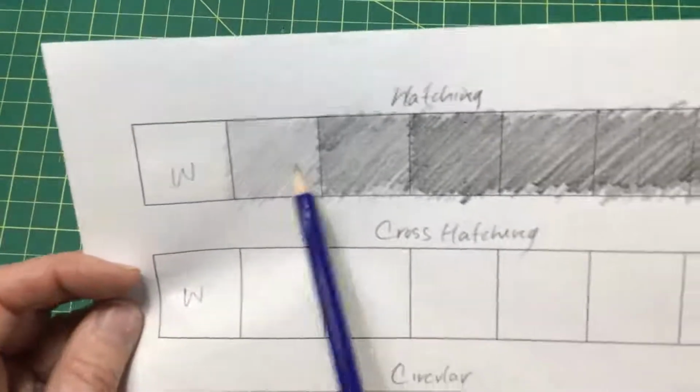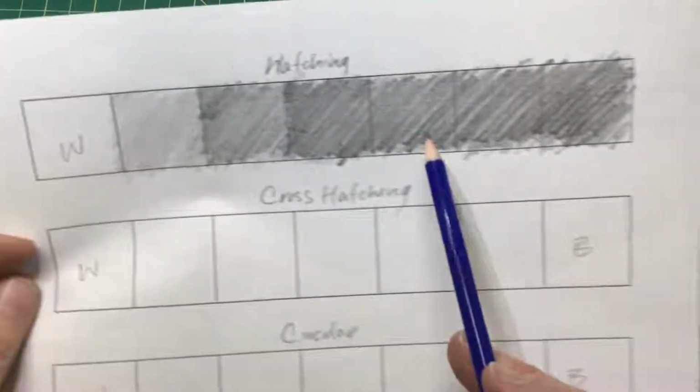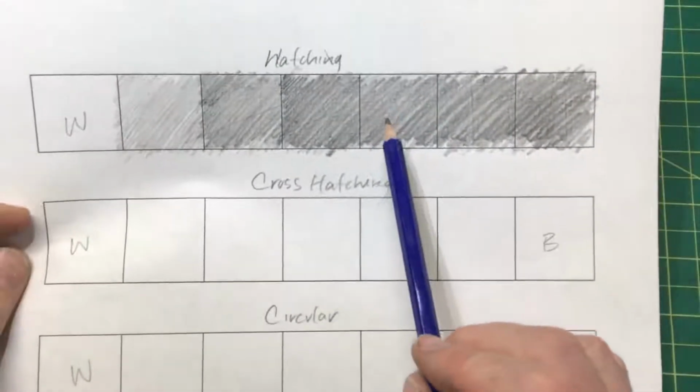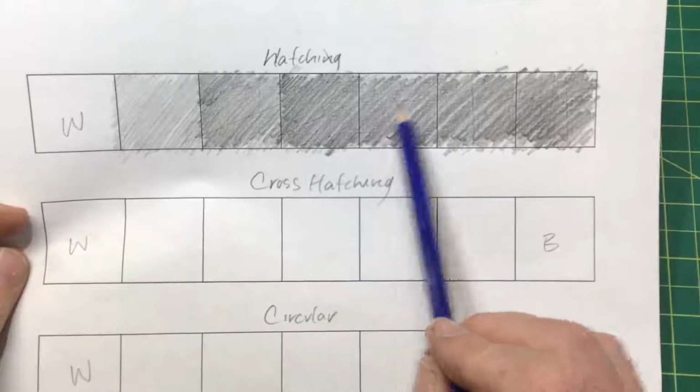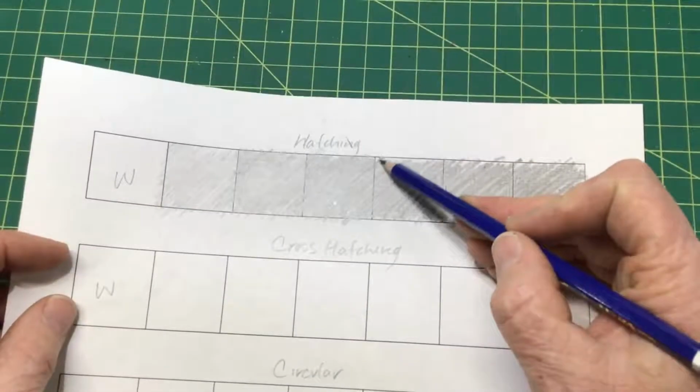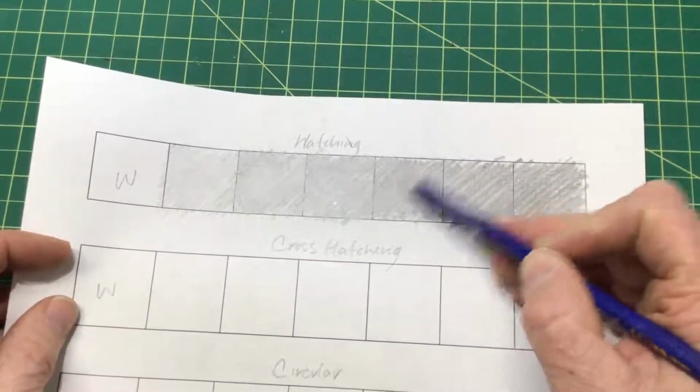So now I've got 3 boxes that gradually get darker, right? So you can guess what I'm going to do here. What am I going to do? I'm going to layer it, the next 3, and just go over and over them so that they get darker.